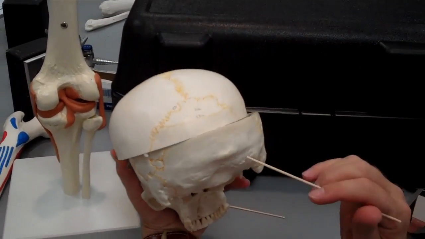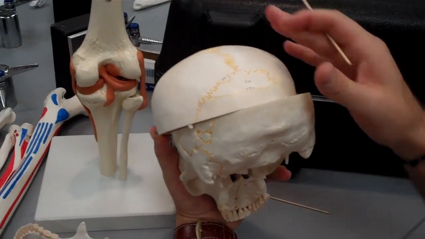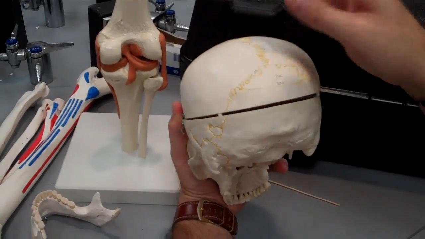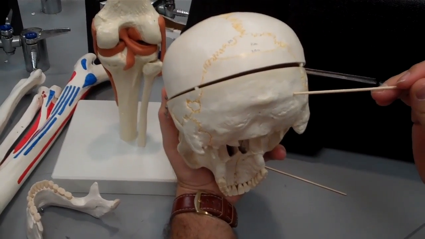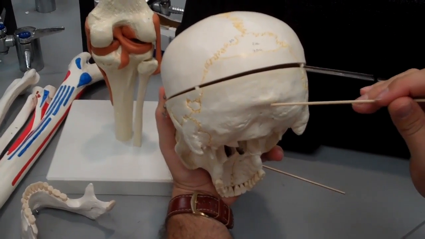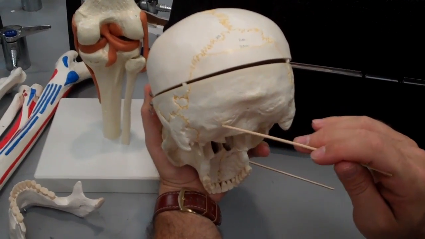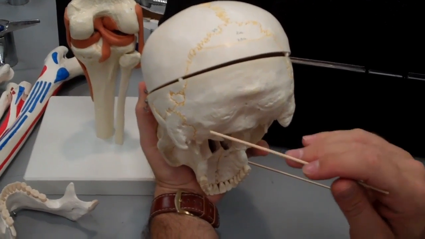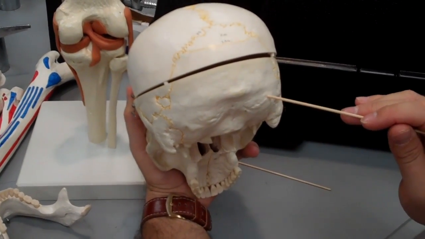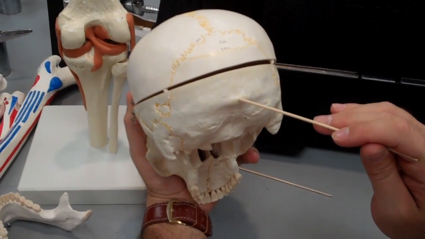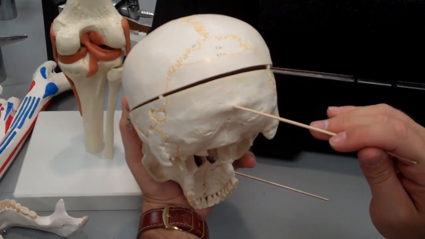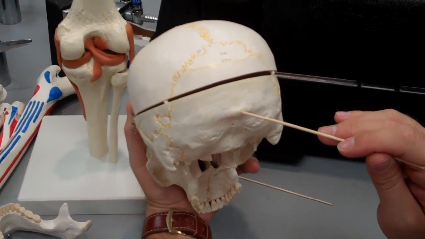Also on the occiput in the back, we have something called nuchal lines. So this looks like a nuchal line. This looks like a nuchal line, so we can call this the inferior nuchal line and a superior nuchal line. And that prominent little bump right there is called the external occipital protuberance.